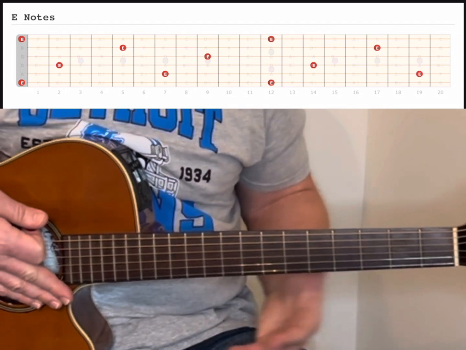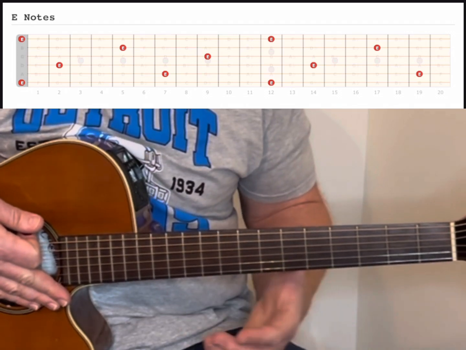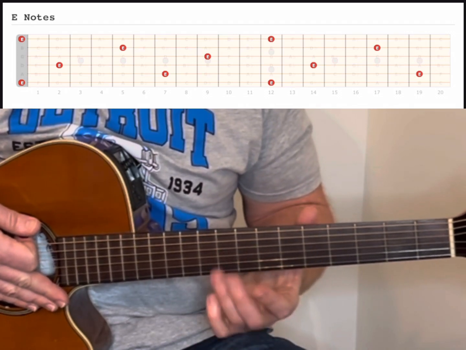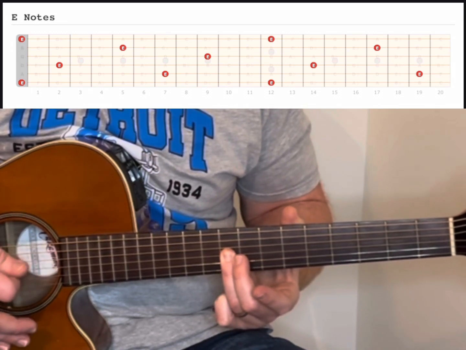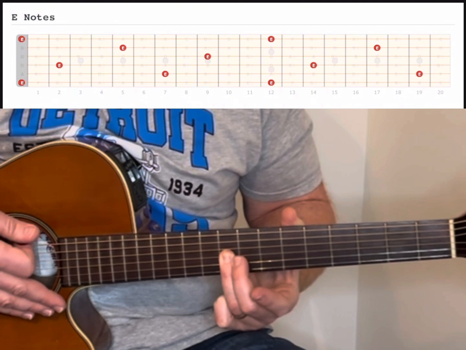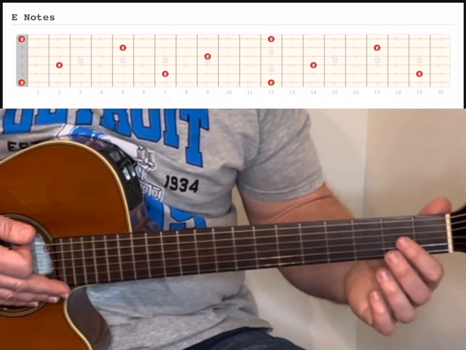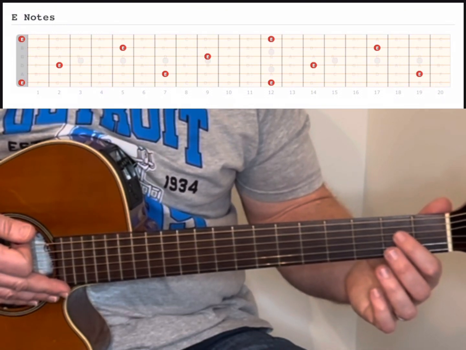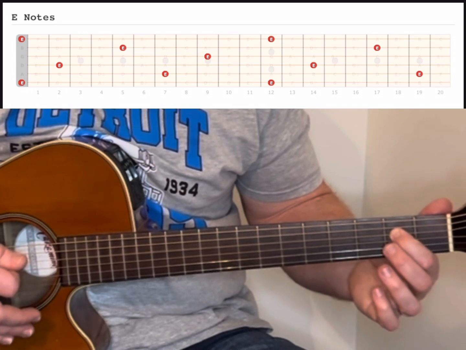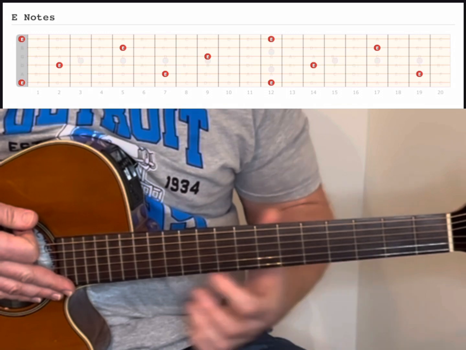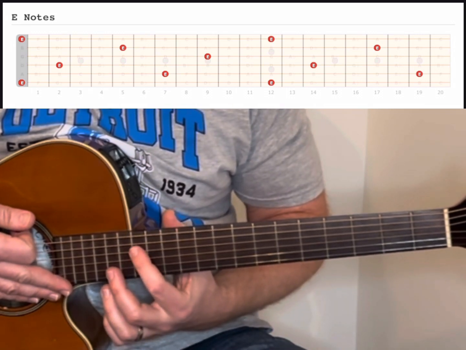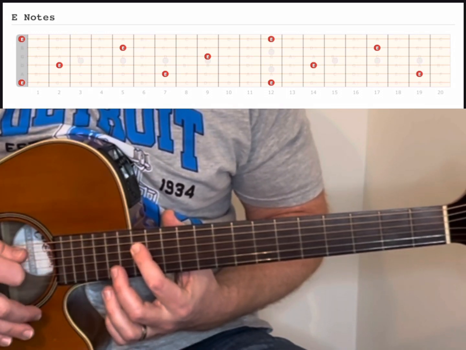Like I said, there's only 20 frets on this guitar, so the 3rd string, or the G string, the only E note I have is on the 9th fret, 3rd string there. If I go to the 2nd fret of the 4th string, that is also an E. And if I slide up to the 14th fret on the 4th string, that is an E also.